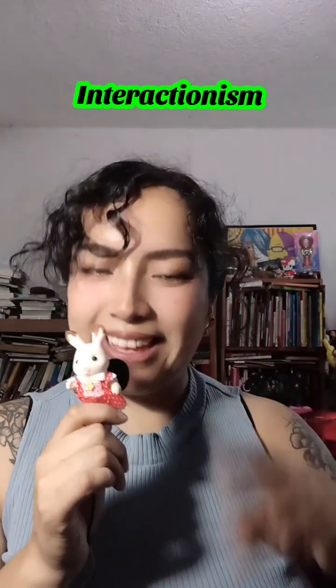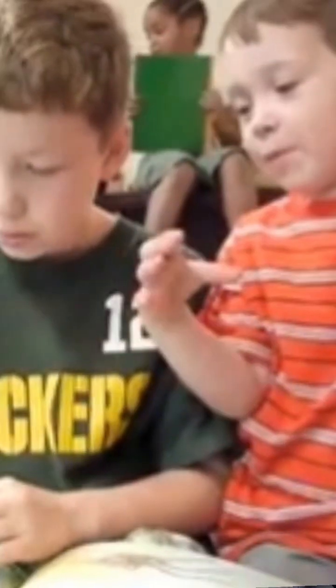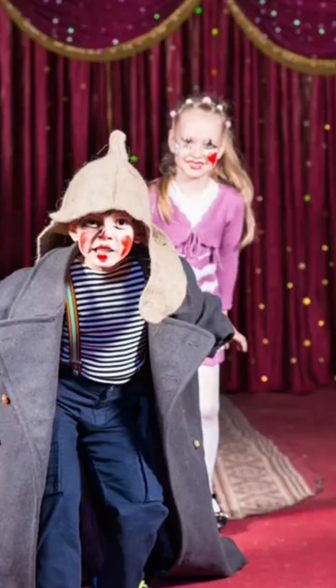Our third theory is interactionism. According to this theory, language develops through social interaction and communication. Learners negotiate meaning, ask for clarification, and modify their speech through real exchanges. That's why in the classroom we should encourage pair and group work, role plays, or other interactive activities. Here, teachers act more as a facilitator than a lecturer.